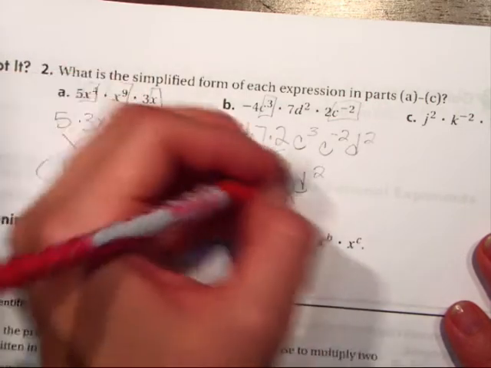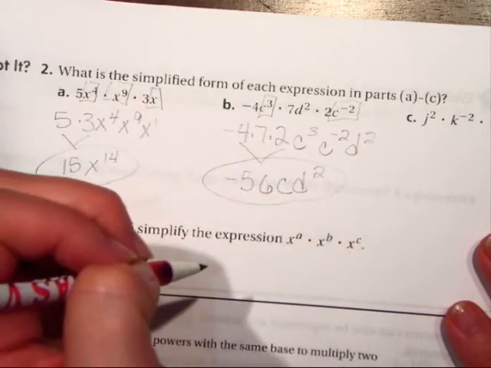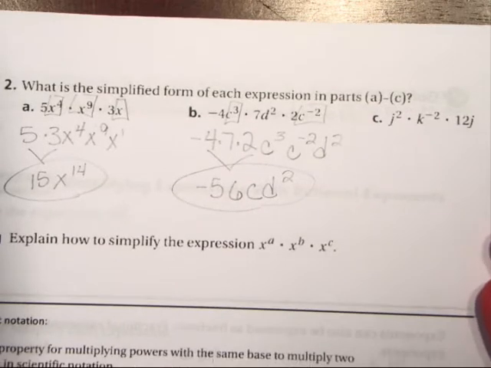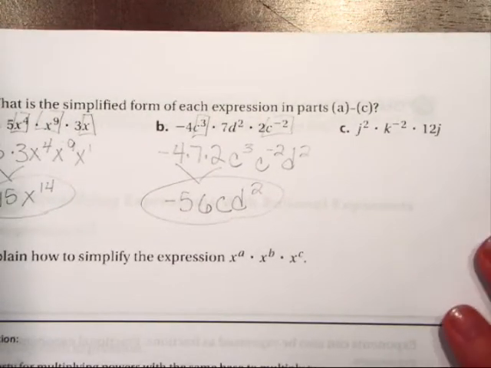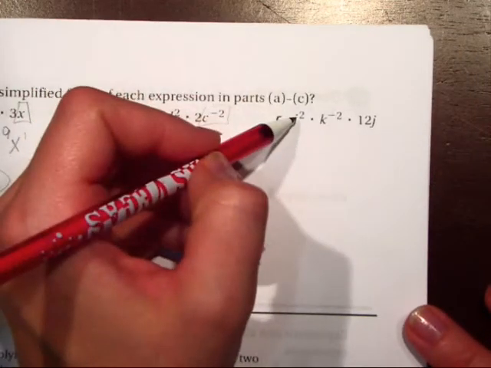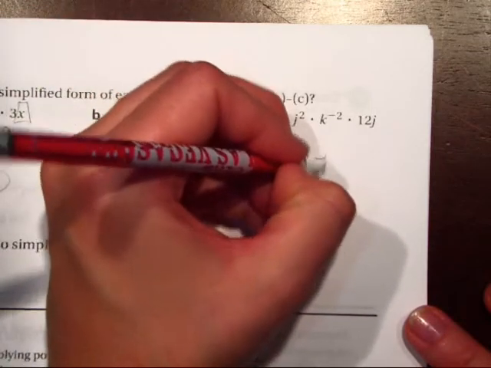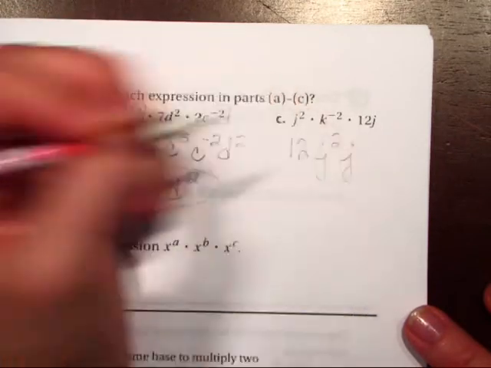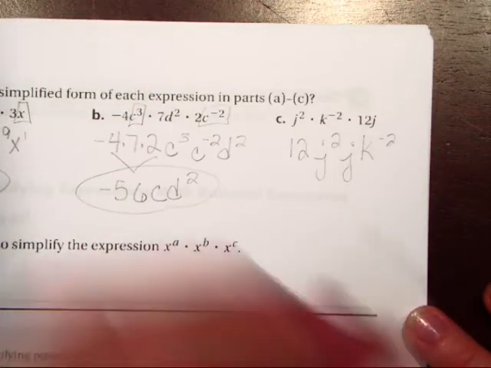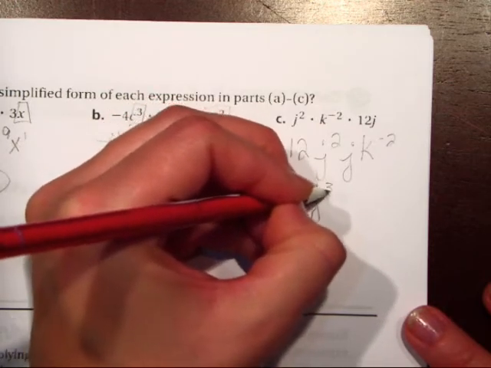Remember, if we would have ended up with a negative exponent, it would have had to go on the bottom. You might want to pause the video and write that down. If we would have ended up with a negative exponent, it should have gone to the bottom. We're going to see that happen in part C. The only number or coefficient I see is the 12. I see a j squared and a j. I'll put those together. And then I see a k to the negative 2. So I rewrote it. I get a regular 12 and I get j to the 3rd.